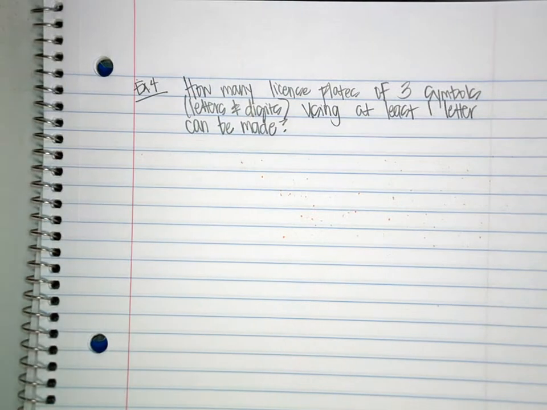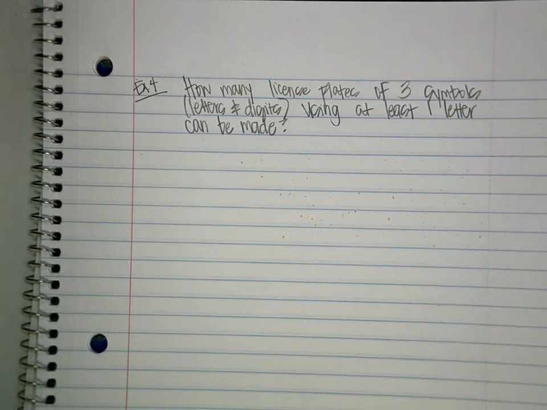How many license plates made up of 3 symbols, being letters and digits, using at least 1 letter can be made?